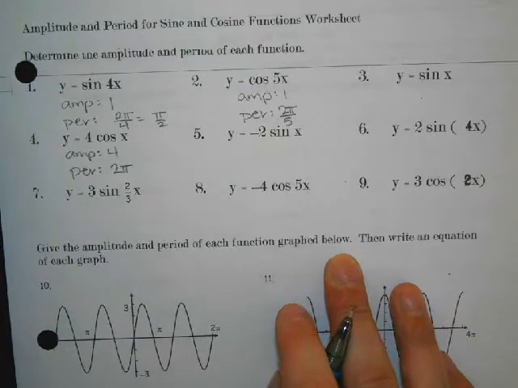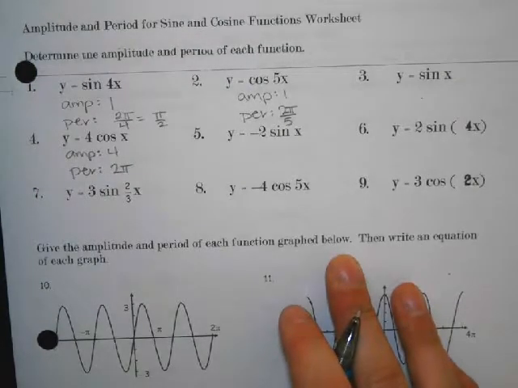Number 7, you're going to have 2 pi over a fraction, right? And you're going to do keep it, change it, flip it.